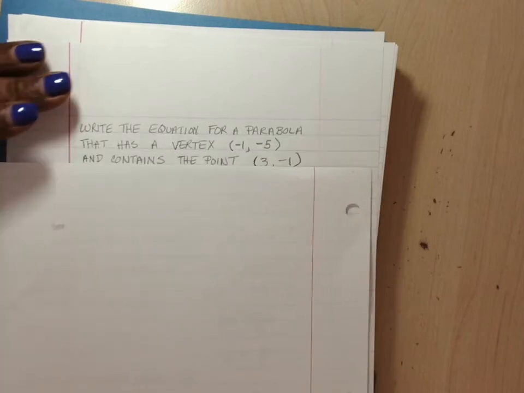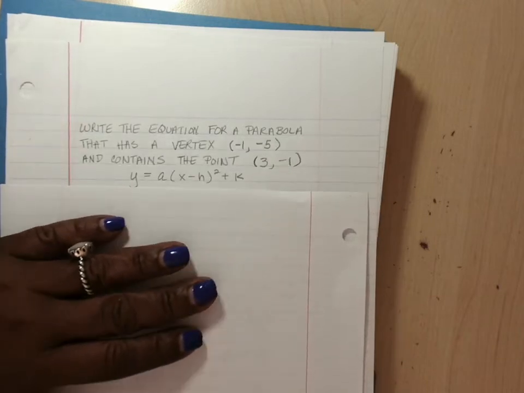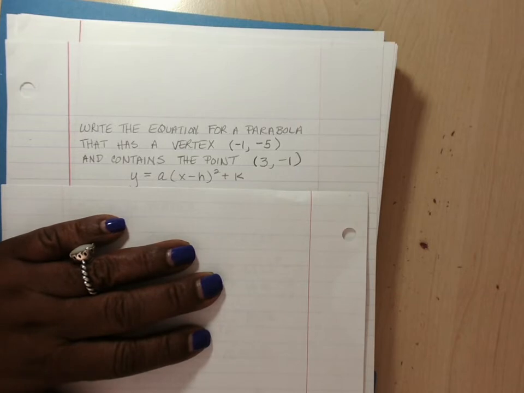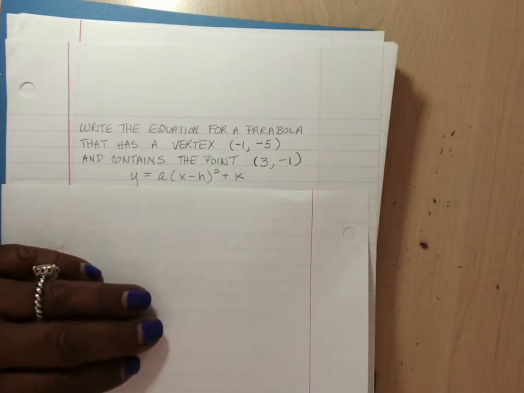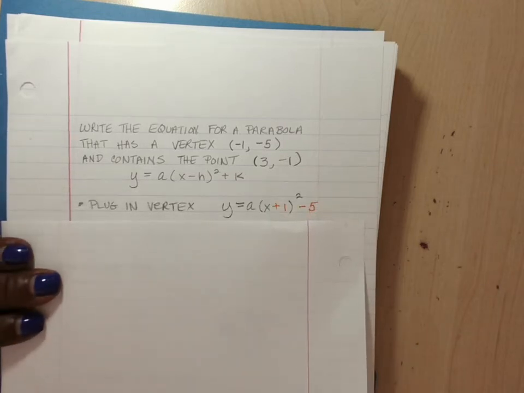So I'm going to, this time, write the equation for a parabola or a quadratic that has a vertex at (-1, -5) and contains the point (3, -1). In other words, when I get my final equation, if I put that in my graphing calculator and looked at the table, at x equal 3, y would equal -1. That point is on my curve. Alright, so my first step was to plug in the vertex I was given. So I do that here.